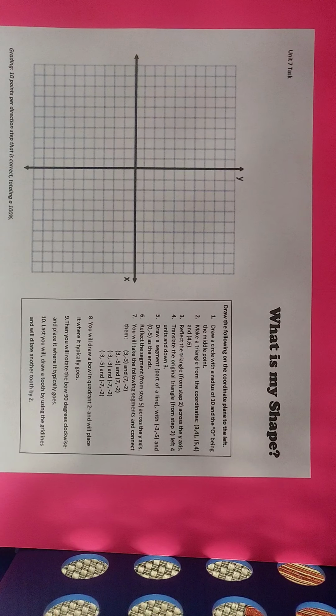All right, so what we have here is going to be your task for the unit. Your task is basically for you to show me what you do and do not know, and it's going to count as a test grade. So make sure you do what you need to in order to do well on this. I am going to give you several days to get this done.